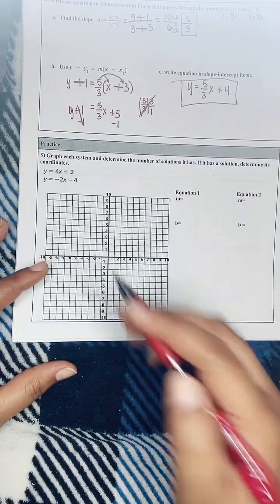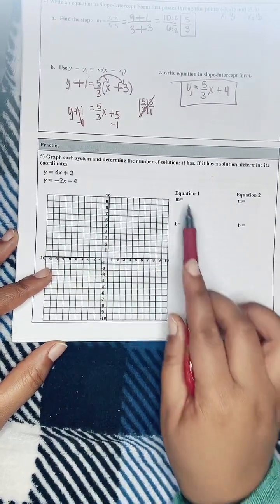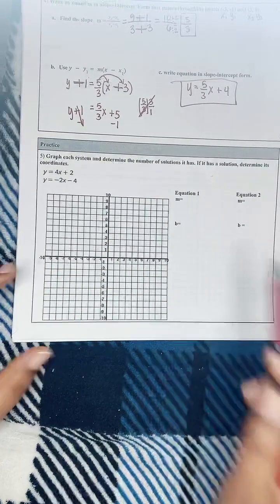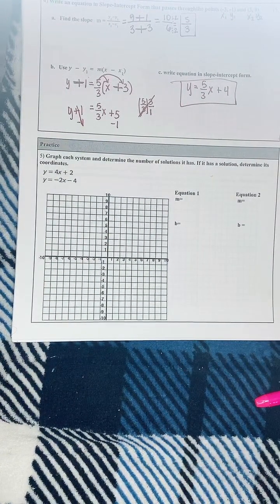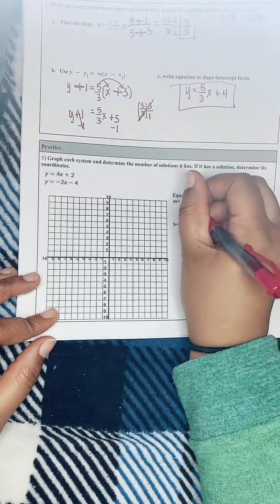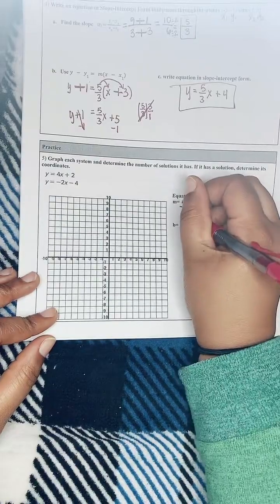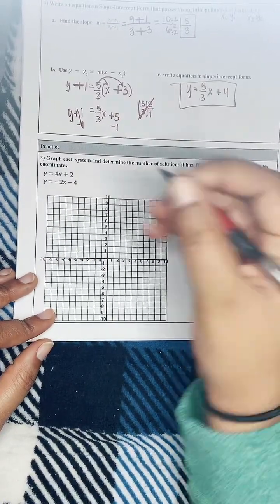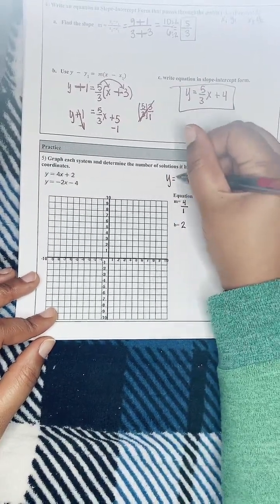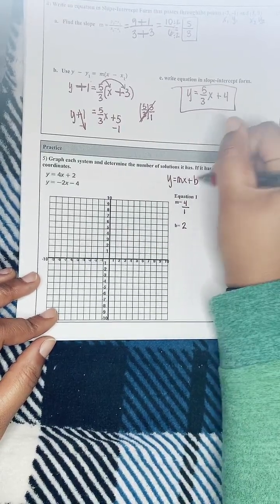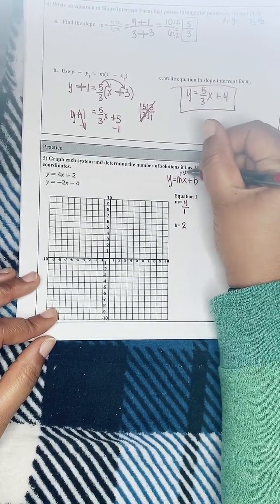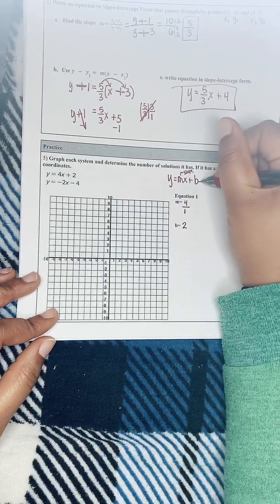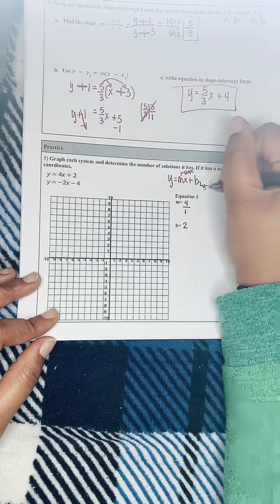All right, so let's start with equation 1. Can you guys tell me the m and the b for equation 1? M is 4, b is 2. Perfect. M is 4. I'm going to put 4 over 1. And the b is 2. Remember, this is y equals mx plus b, slope and y-intercept.